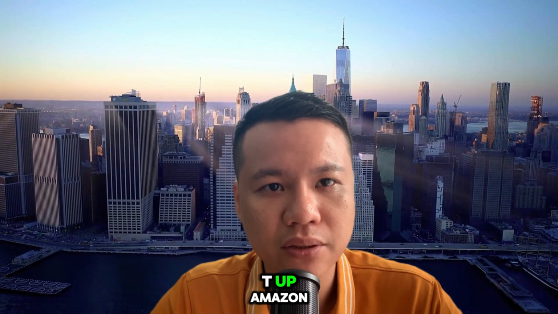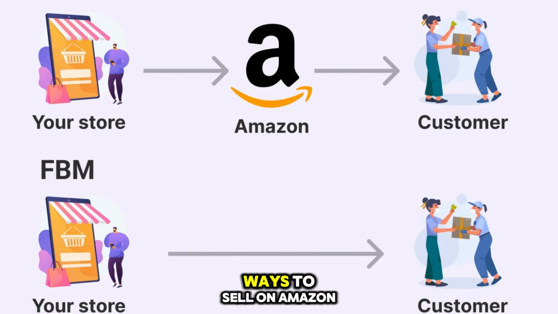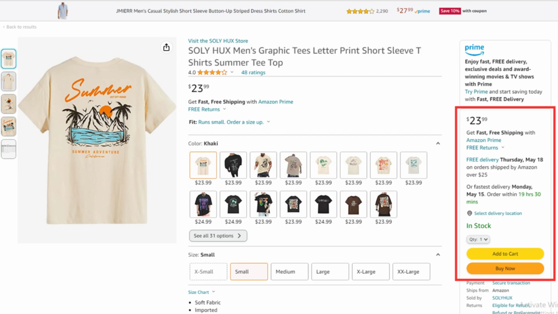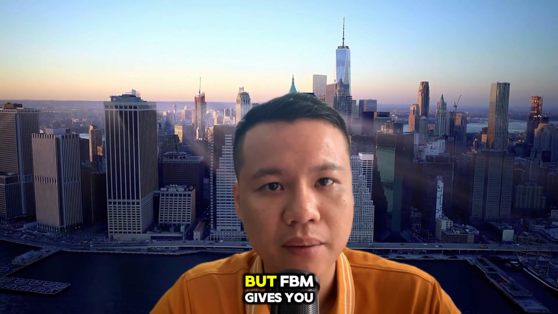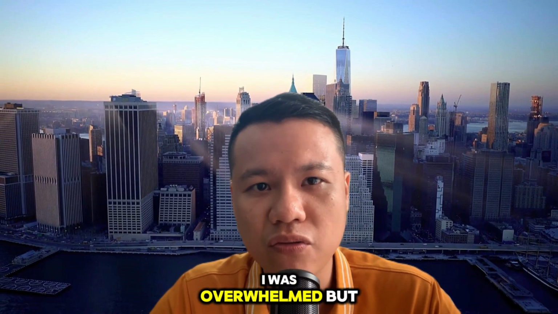Next up, Amazon. This is lucrative if you do it right. There are two main ways to sell on Amazon: FBA, fulfillment by Amazon, where Amazon handles your shipping and storage, or FBM, fulfillment by merchant, where you ship stuff yourself. FBA is right if you want to scale fast, but FBM gives you more control and saves you fees. When I first tried Amazon, I was overwhelmed, but here's a simple way to start.